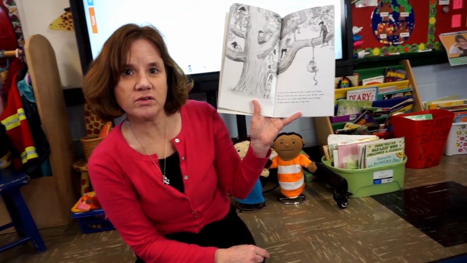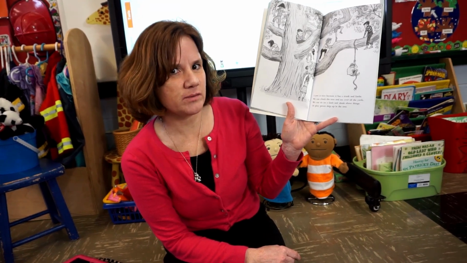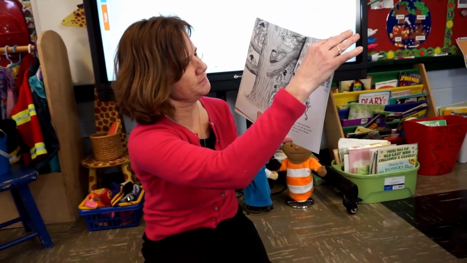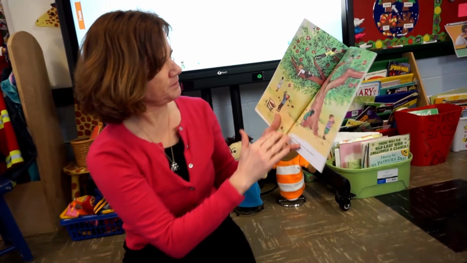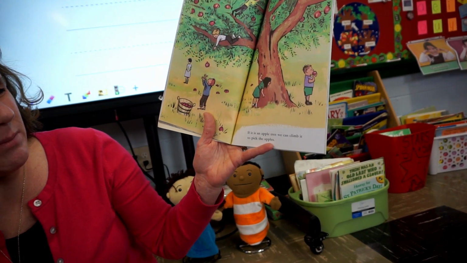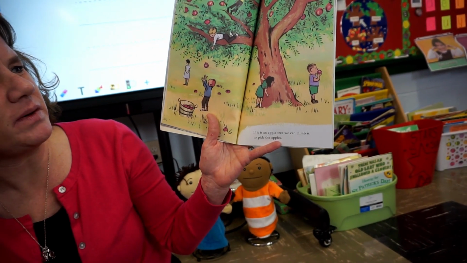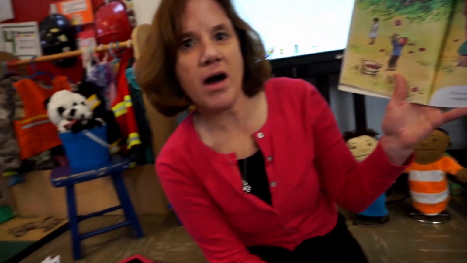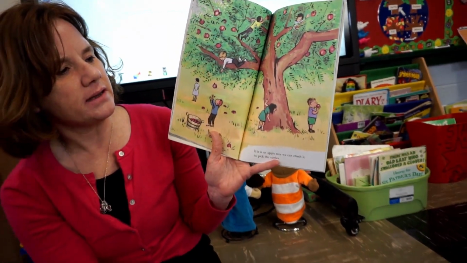Have you ever climbed a tree? I did when I was little. If it is an apple tree, we can climb it to pick the apples. And maybe in the fall, you could do that with your mom or your dad or your grandma or your grandpa. You can go apple picking.